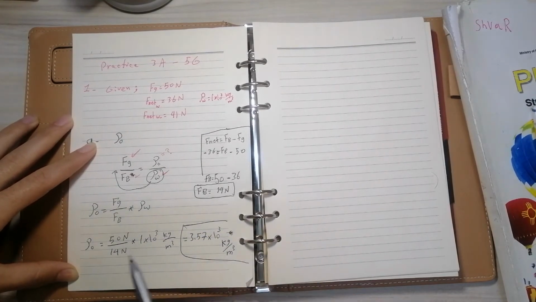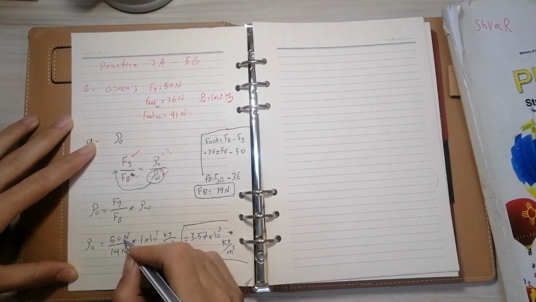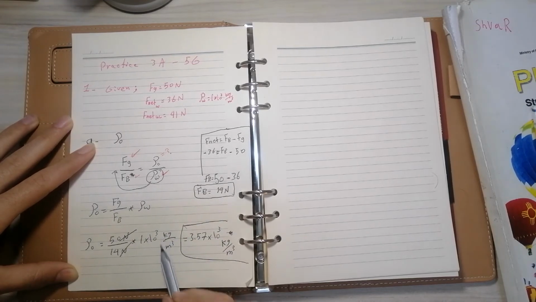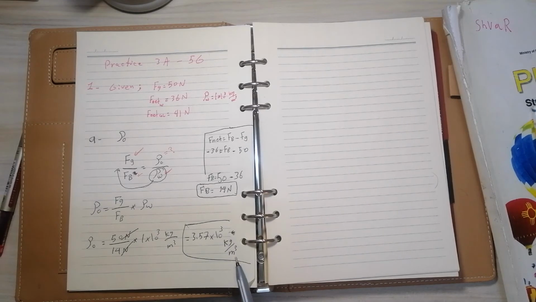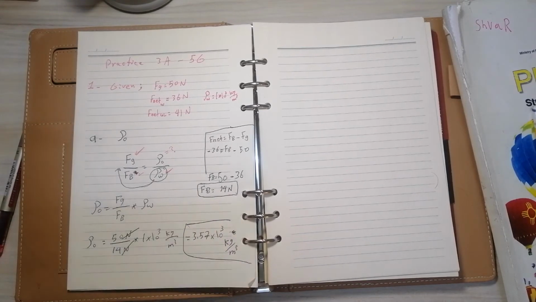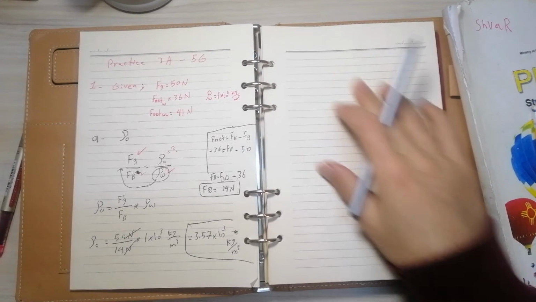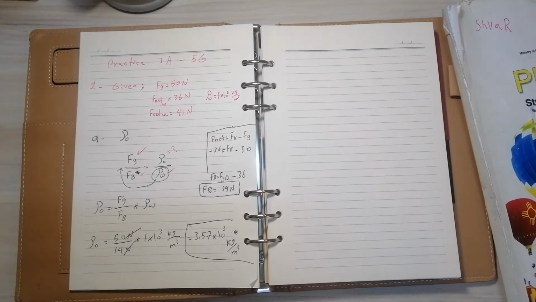And if you look at the calculation here, this Newton will go with that Newton, so you will be left with only the unit of density. That's why the final unit will be density. Okay, so I guess that's it. This is how you solve A. This is how you find the density of the object. But then it says find the density of the unknown liquid.